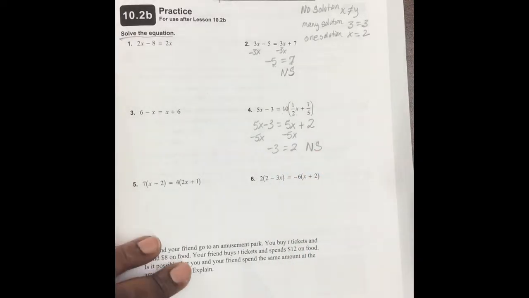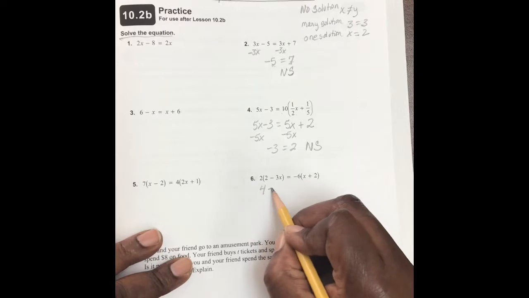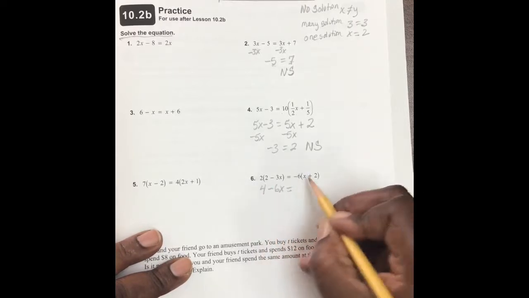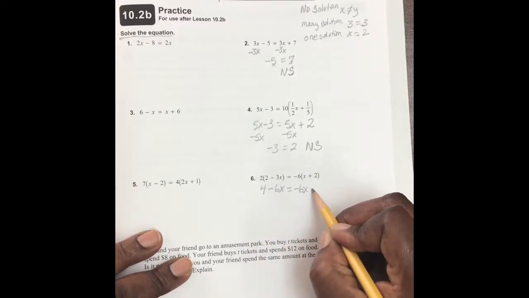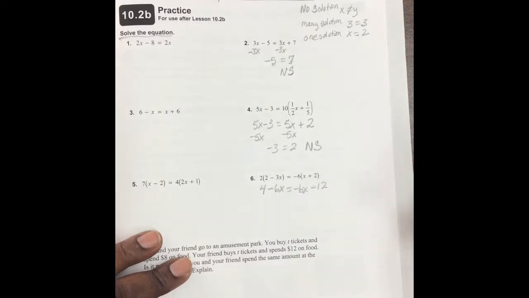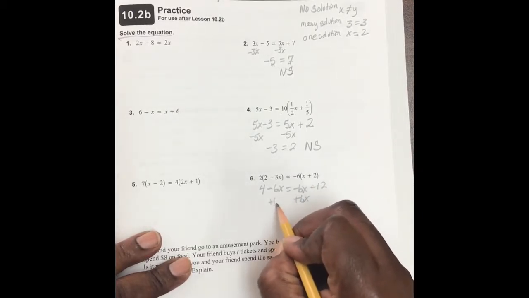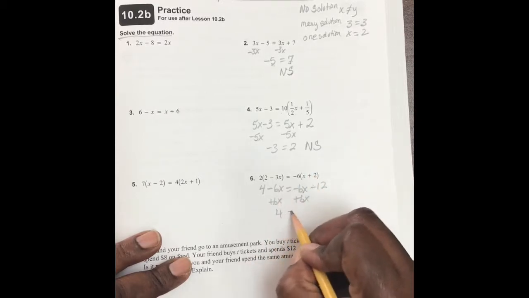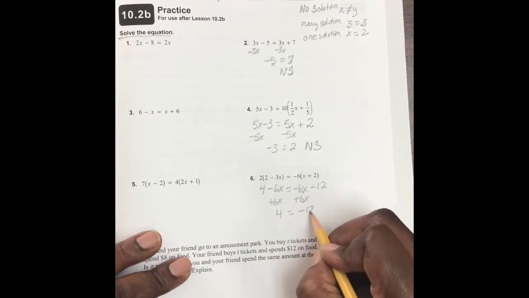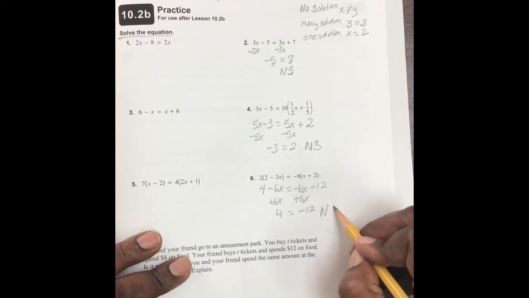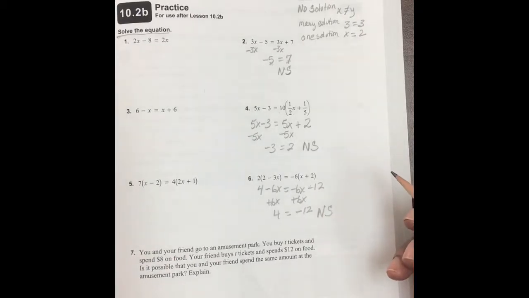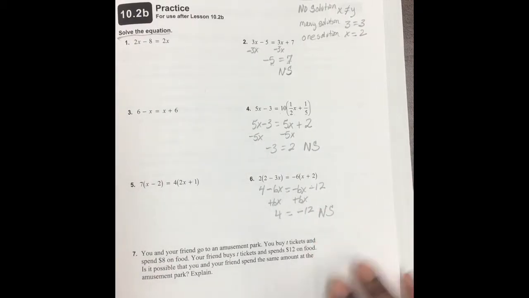Let's look at number 6. This is 4 minus 6x equals -6x minus 12, okay? If we move the 6x over, then we have 4 is equal to a -12, and again, we have a no solution, okay? Let's move on to the back of our page.